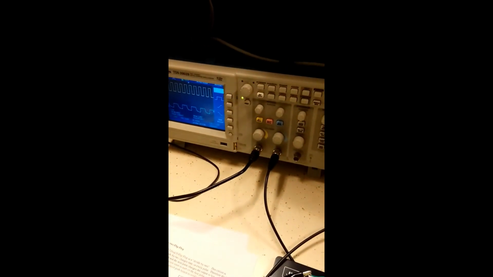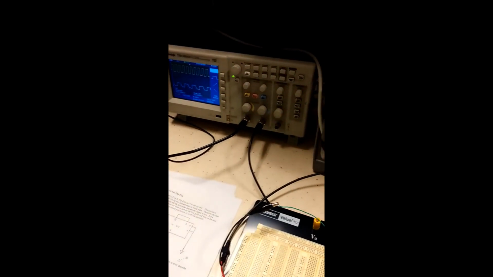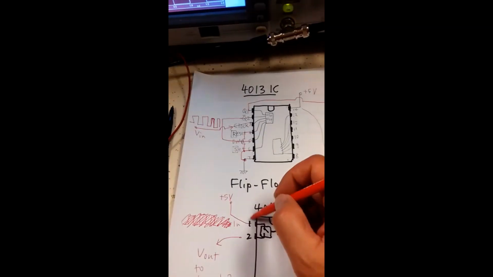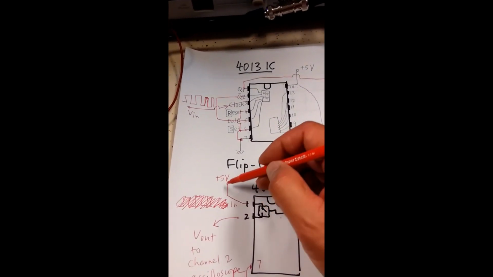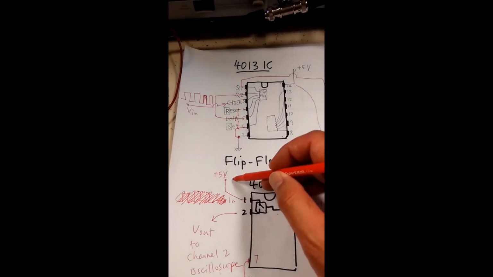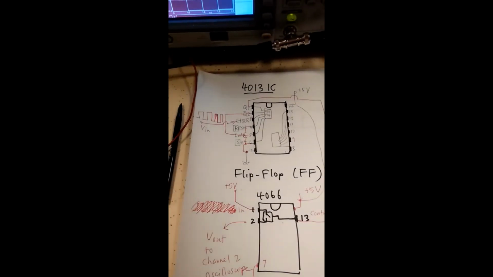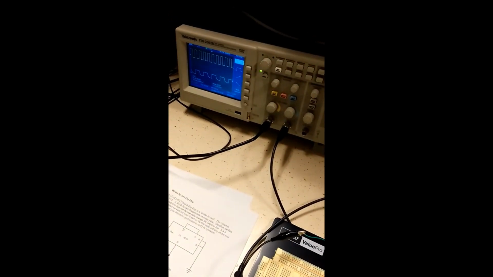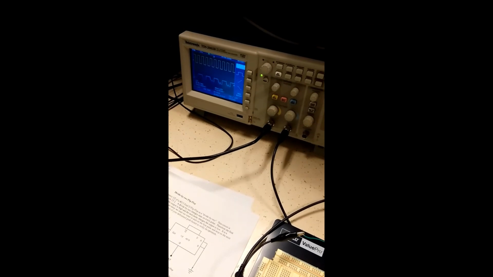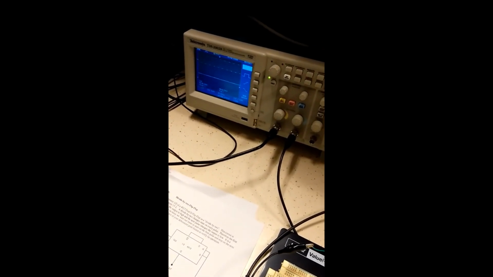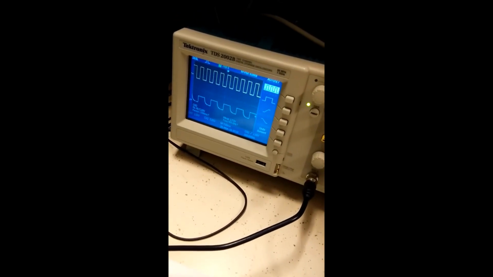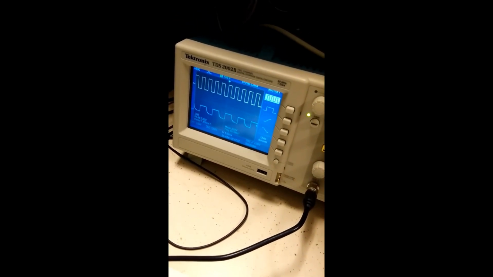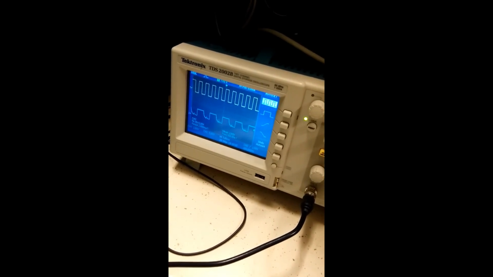Now, of course, I can repeat the same procedure by increasing the V in for 4066 from 5 volts to, let's say, 10 volts, and you see what result we have. I'm going to go very slowly, increasing from 5. Now you see some kind of noise.